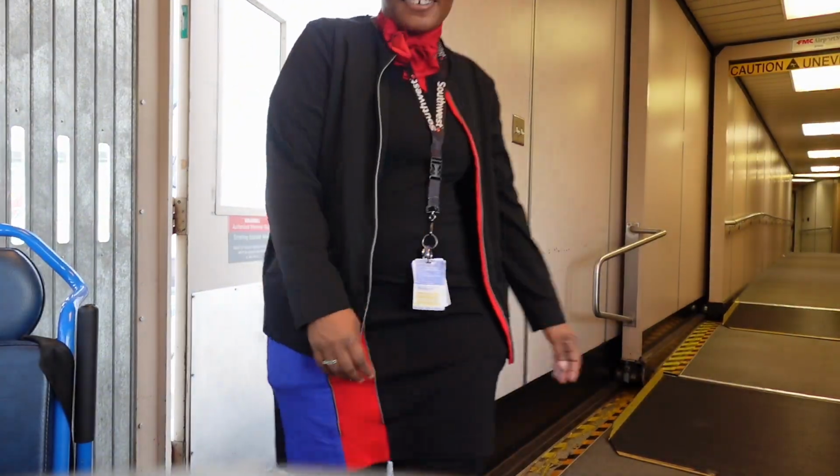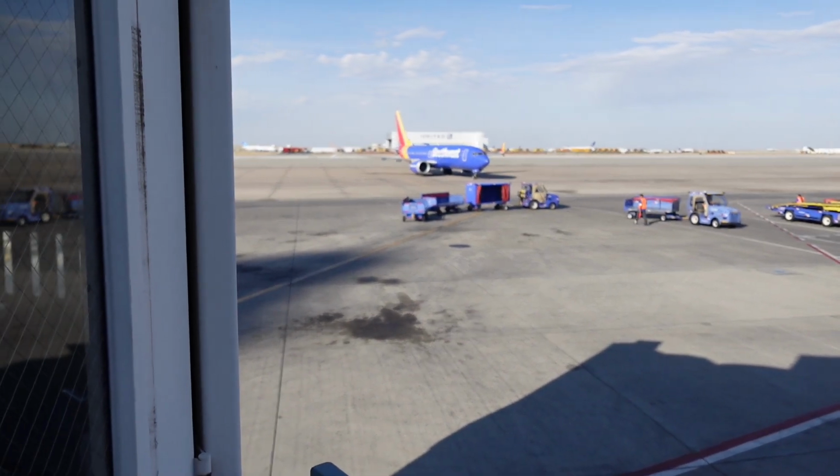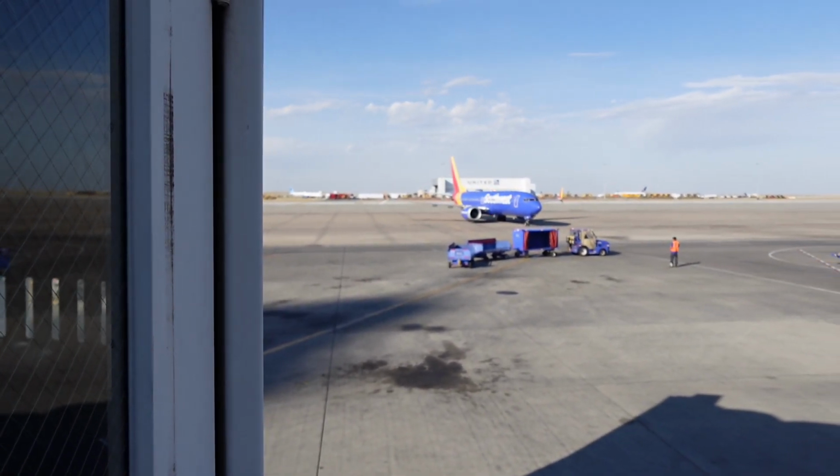And our plane is here. As you can see, they have equipment in the way. We need to get it out of here, but that's our plane.